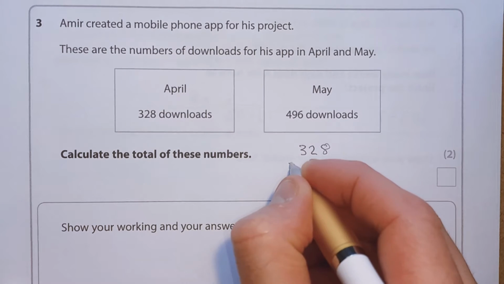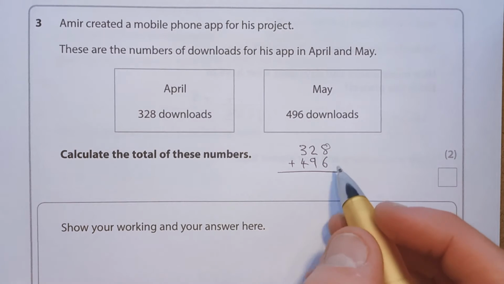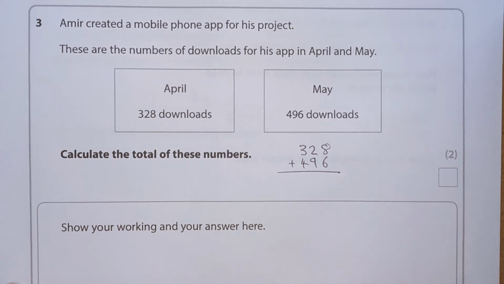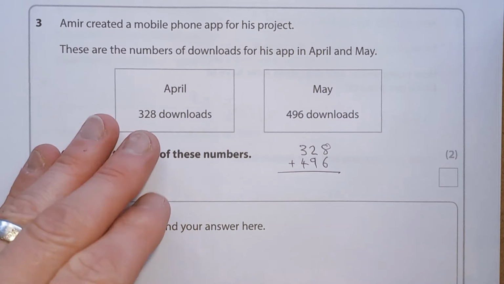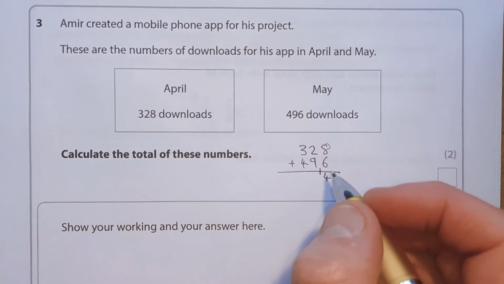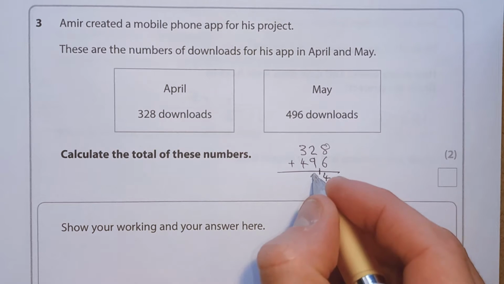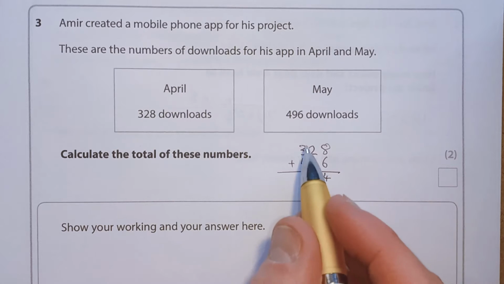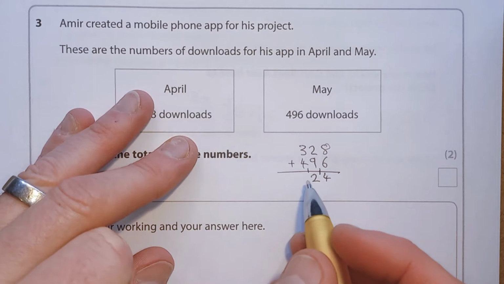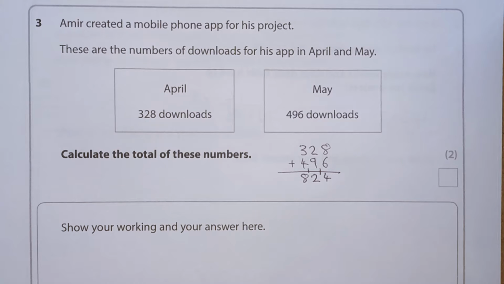328 with 496. So start with the units, 8 plus 6, and we start with the biggest number, the 8. We want to add 6 on, so starting from 8 we're going to have 9, 10, 11, 12, 13, 14. So write the 4, carry the 1. Well, because we've got the 1 here and the 9, I know 9 plus 1 is 10, plus 2 is 12. 2 and carry the 1. 3 plus 4, we'll start with the 4, 5, 6, 7, and another 1, 8. So we've got 824.